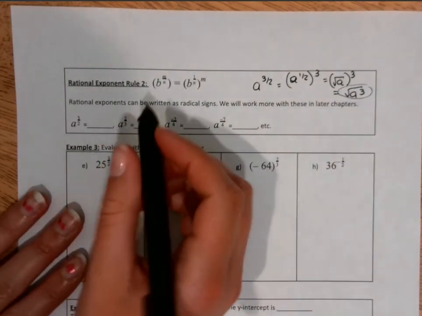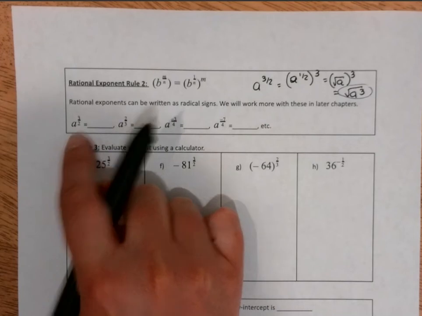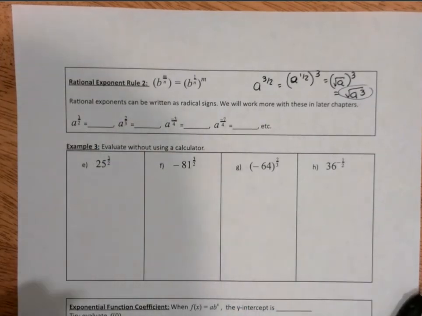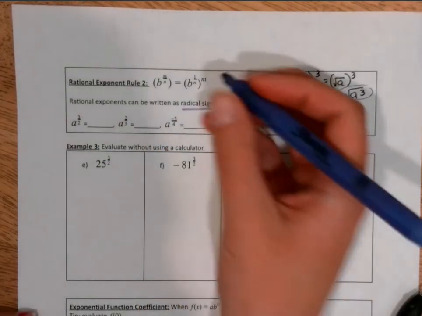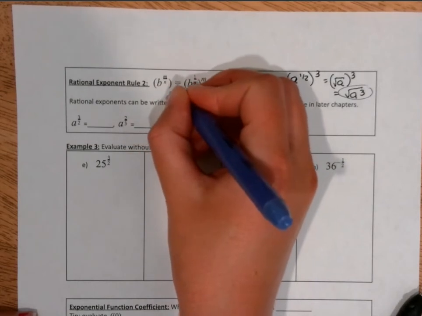So if I rewrite these, the denominator becomes the index of the radical. So the radical part comes from the denominator.